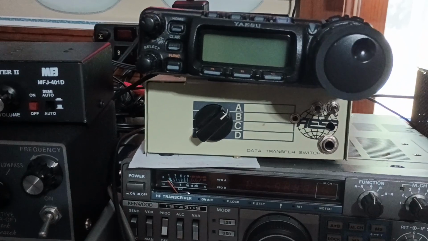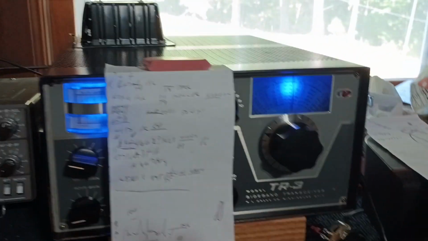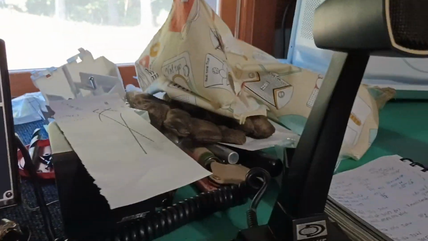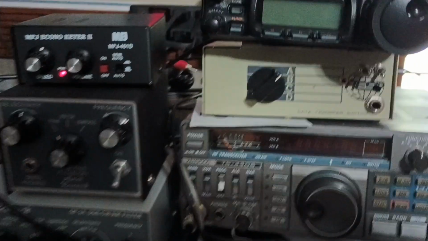That's reasonably close to what we might find on a microphone. Now on this TR3, the correct microphone input is 70 millivolts. That's very low compared to that.